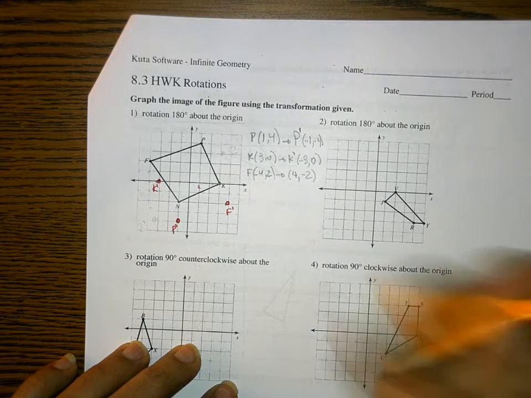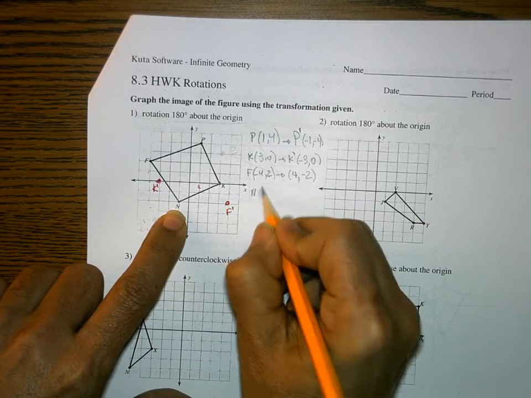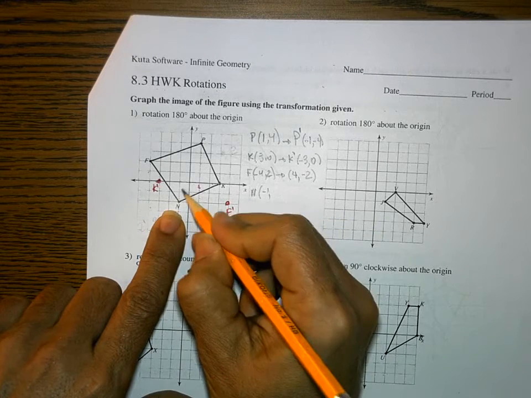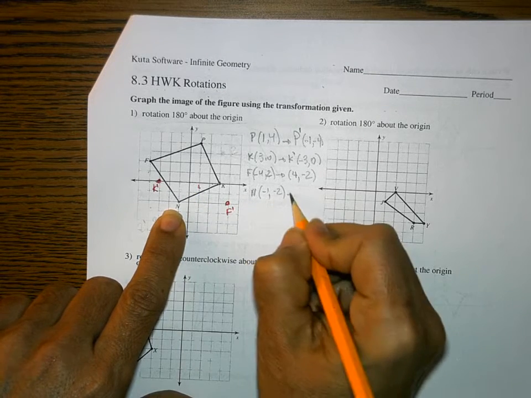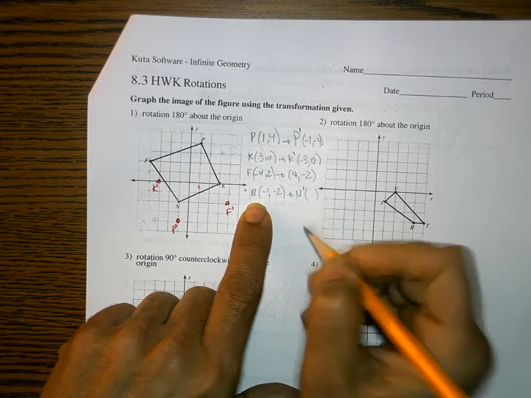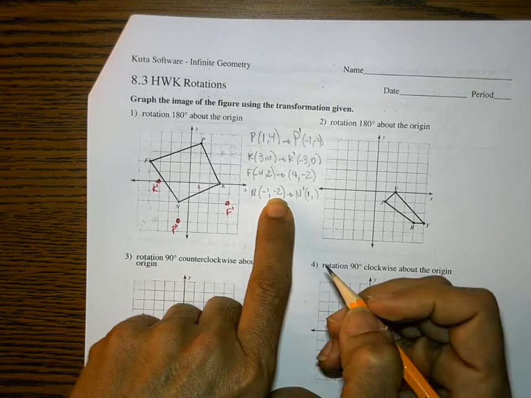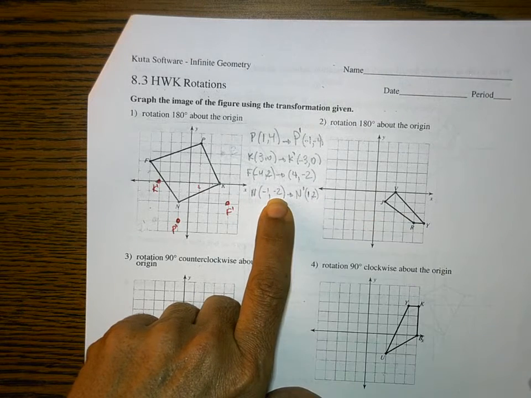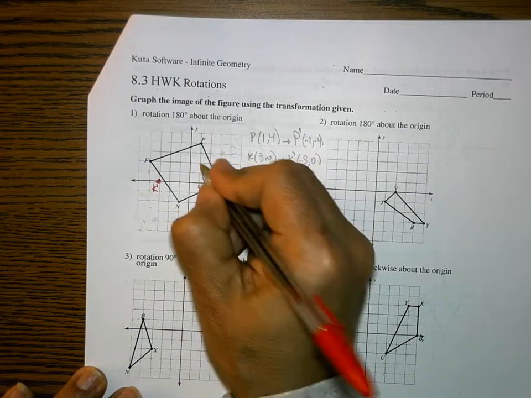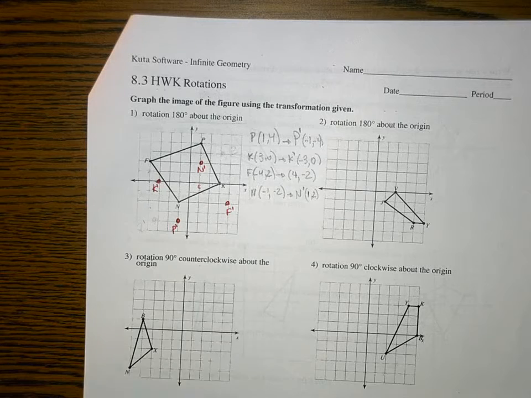Now the last one is point N. The point N is at negative 1, and then you drop 1, 2, negative 2. We're going to make point N become N prime at the opposite of negative 1, which is positive 1, and the opposite of negative 2 is positive 2. So we're going to go to 1, 2. 1, 1, 2. And he ends up right here as N prime. So there we go. I rotated completely.